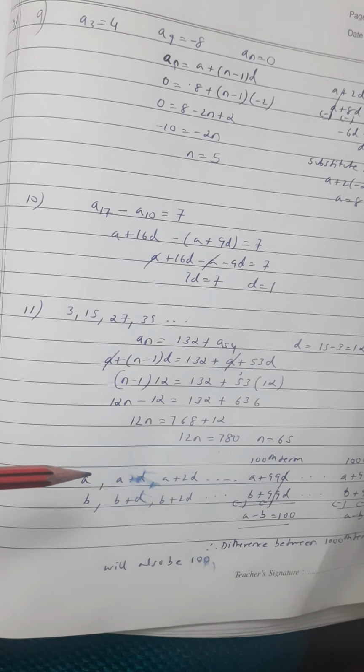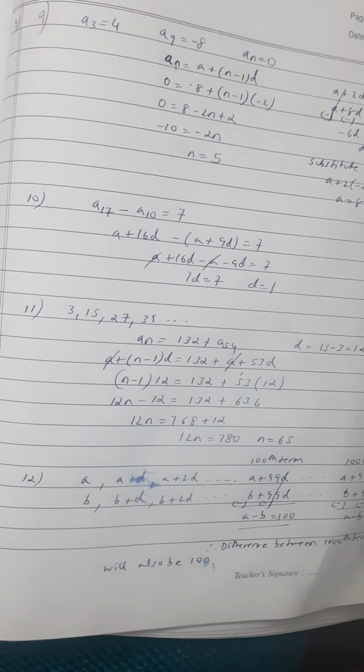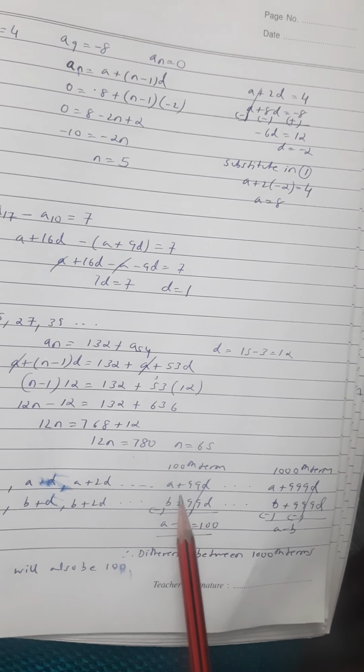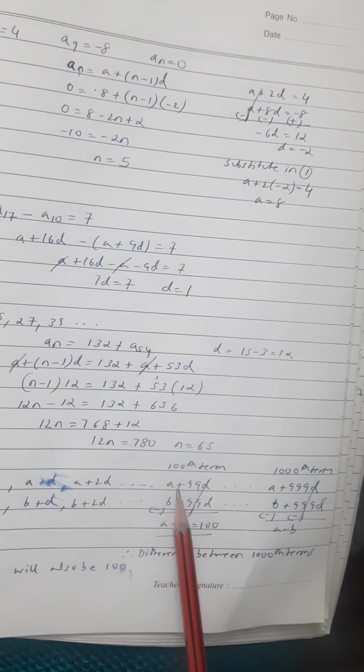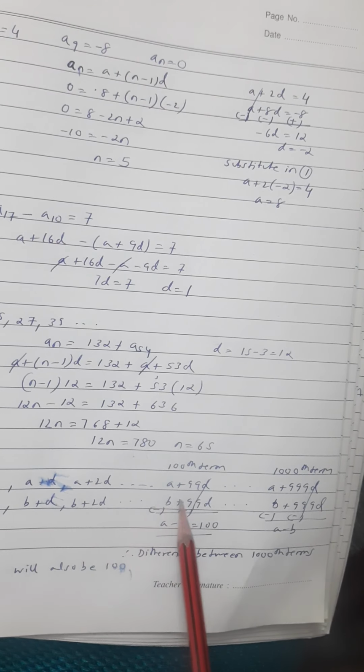Then question number 12. Okay, there is a series with the same common difference. So there are two series. We are assuming the first series as a, a plus d, a plus 2d and so on. And the second series is a different series starting from b, but the common difference is the same. So we are assuming b, b plus d, b plus 2d and so on. Now what is the question? The question says the difference between the 100th terms. What is the 100th term of this series? The 100th term of this series will be a plus 99d. And what is the 100th term of the other series? b plus 99d.